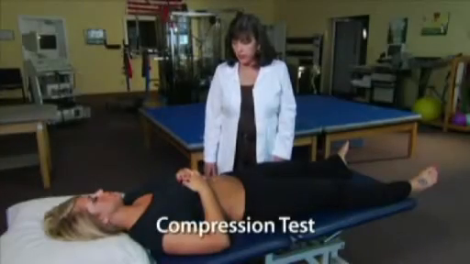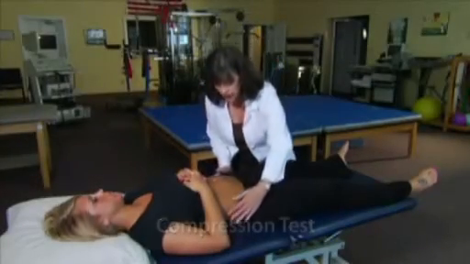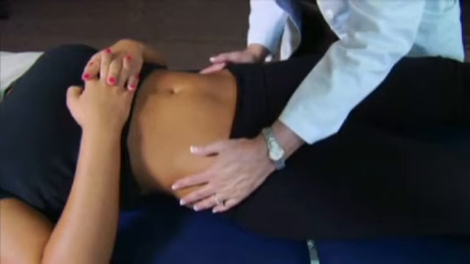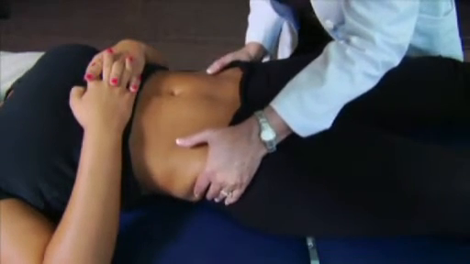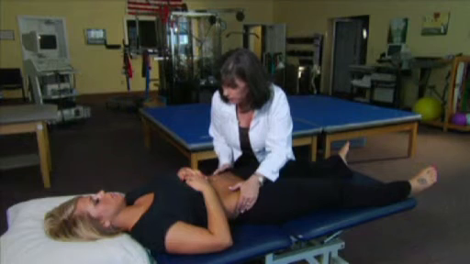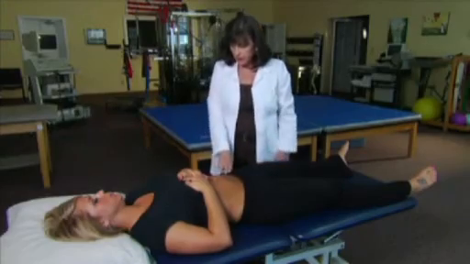This is the compression test. I'm going to put my hands on the outside of the ilii, and I'm going to compress forward and medially. Do you feel pain with this? Yes. Which side? On the left. That's a positive left test.